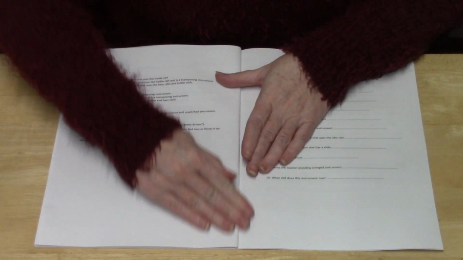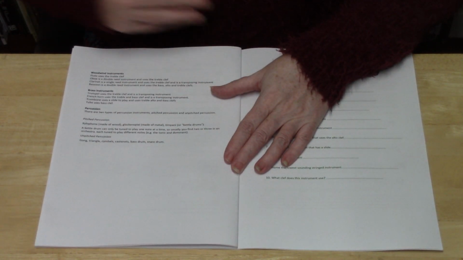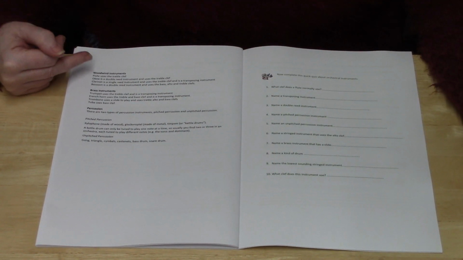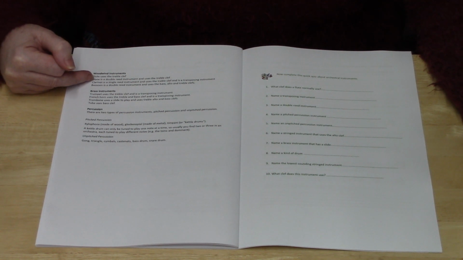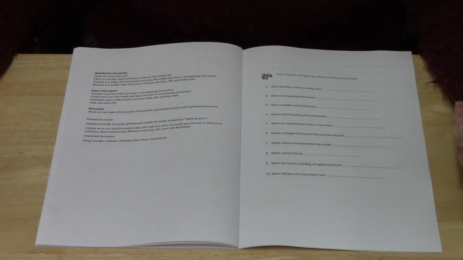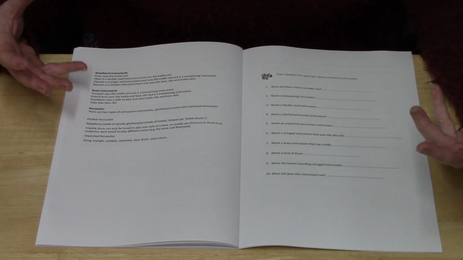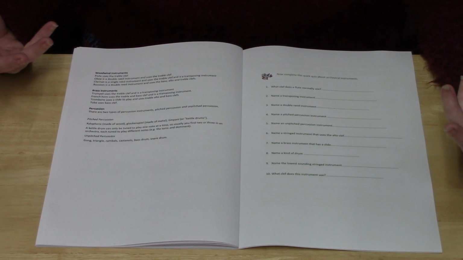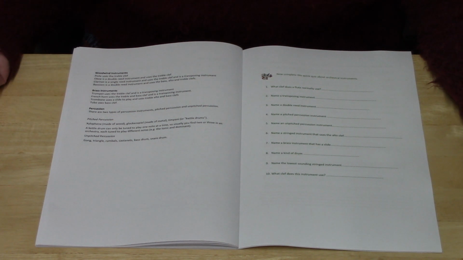So moving on to the woodwind section. So in the woodwind section, you've got flute, oboe, clarinet and bassoon. There are other instruments in the woodwind section, but for this particular grade, the only ones you need to know about are your flute, oboe, clarinet and bassoon.